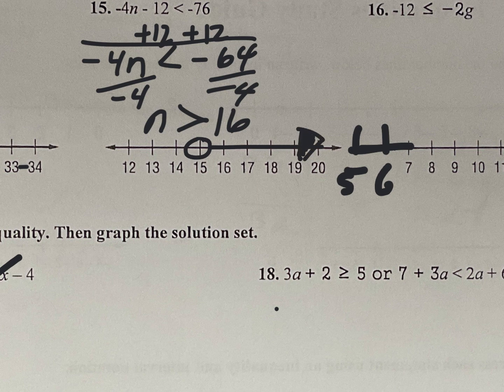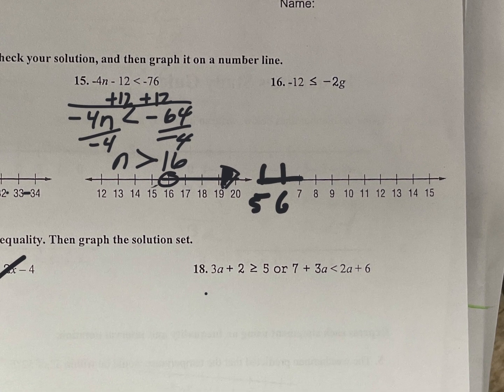Why'd you write 15? Oh, my God. Because, yay, Luca passed the test, too. Good job, Luca. Everybody's passing tests today. Good job, good job.